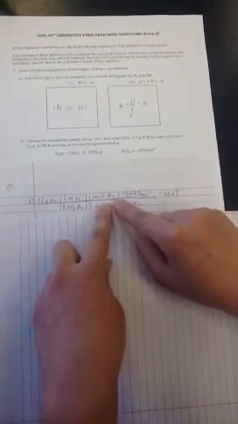And for every 3 moles of H2, there is 1 mole of N2, and you know that because of the equation up here. And for every 1 mole of N2, there is negative 34 kilojoules per mole. And so your total, when you add all that and multiply, you should get negative 68 kilojoules.